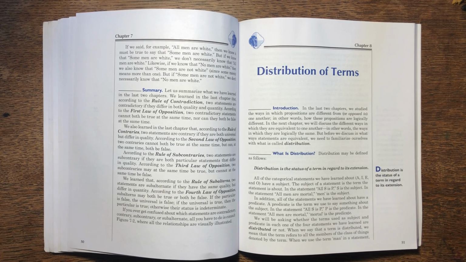According to the rule of subcontraries, two statements are subcontrary if they are both particular statements that differ in quality. According to the third law of opposition, two subcontraries may at the same time be true, but cannot at the same time be false. We learned that, according to the rule of subalterns, two statements are subalternate if they have the same quality, but differ in quantity. According to the fourth law of opposition, subalterns may both be true or both be false. If the particular is false, the universal is false. If the universal is true, then the particular is true. Otherwise, their status is indeterminate.